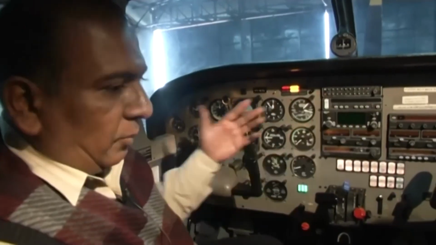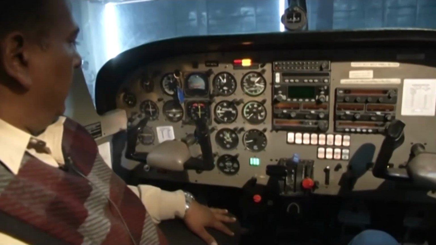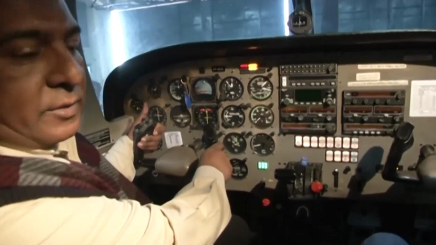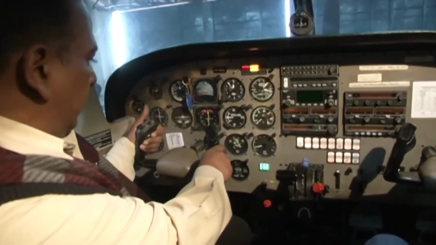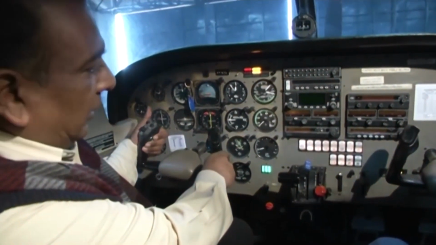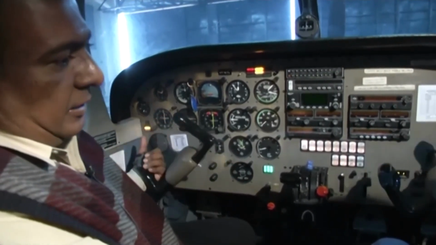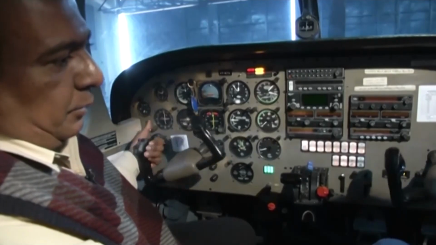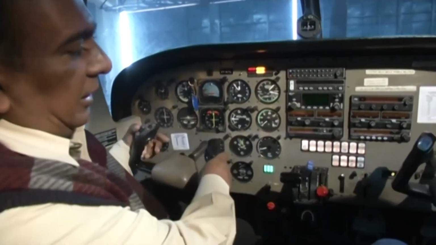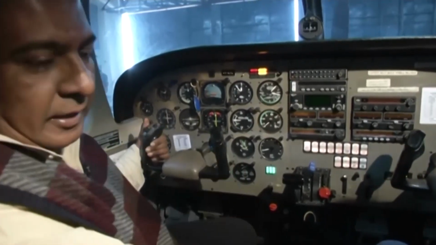This aircraft is Piper Saratoga. This is the cockpit where I am sitting. This is the instrument panel you can see. These are the control sticks. Every aircraft has got dual control sticks. This stick you can compare with the handle of your car or your cycle. If you do it like this, the aircraft banks to left. If you do it like this, aircraft banks to right. If you pull the stick, the aircraft nose goes up. If you push the stick, the aircraft nose goes down.